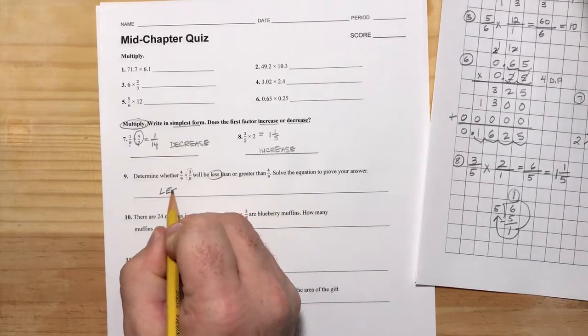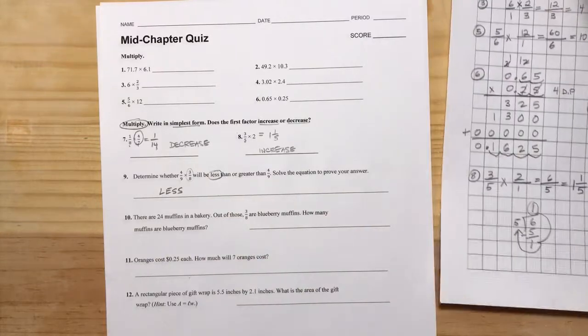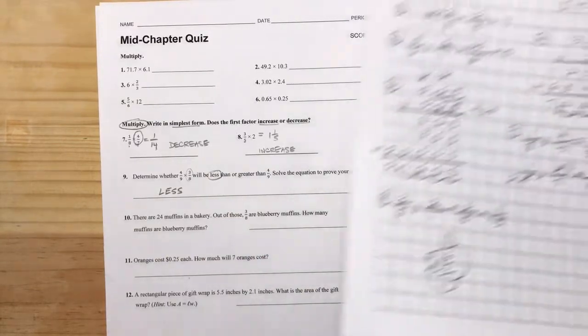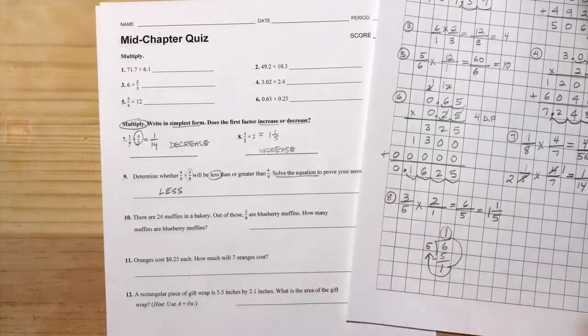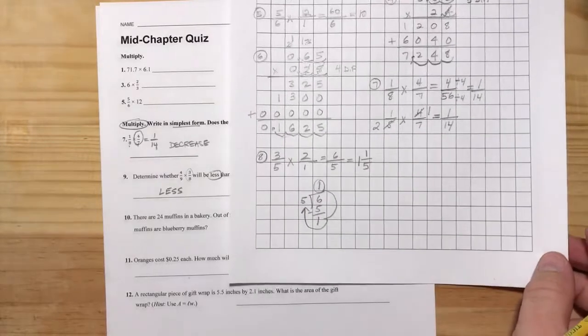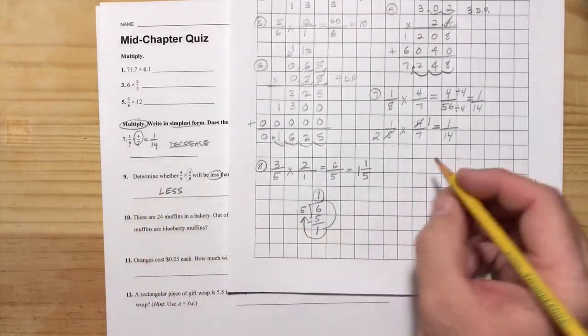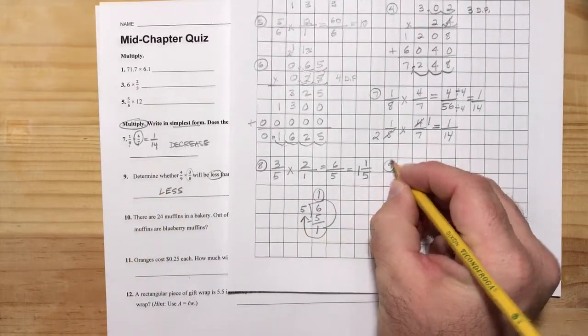So we already know part of this answer is less. The second part of the answer is to solve the equation. Many of you wrote less, but you didn't solve the equation. So let's solve the equation. Number 9.